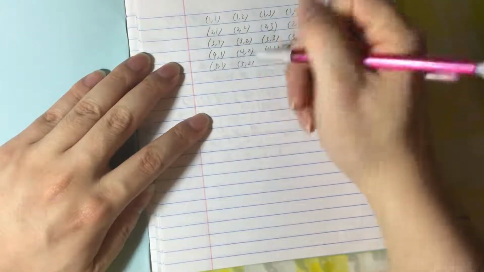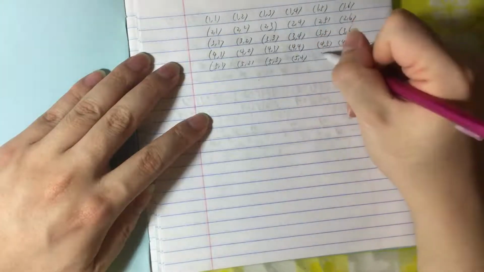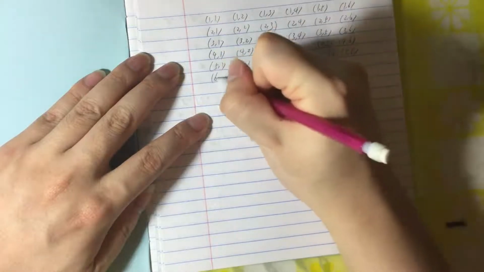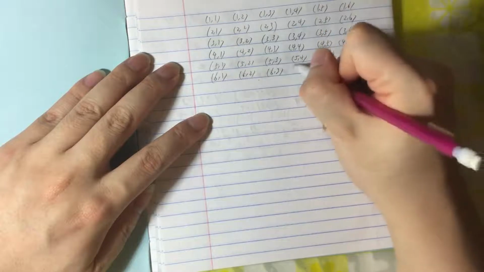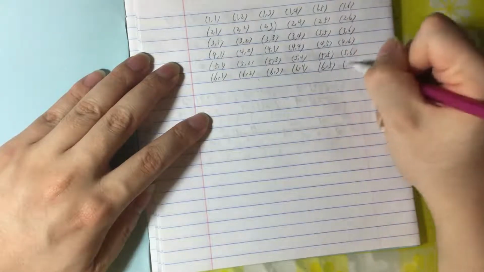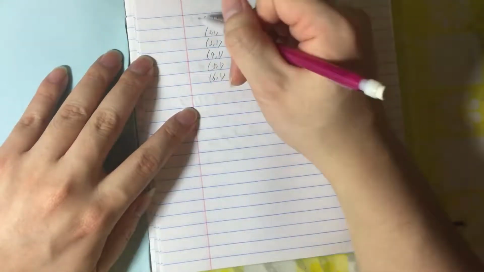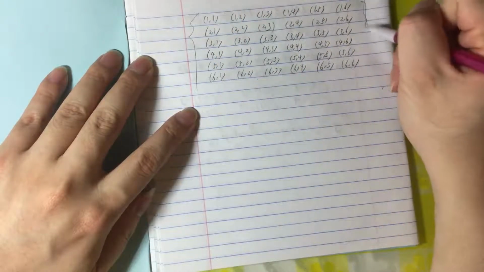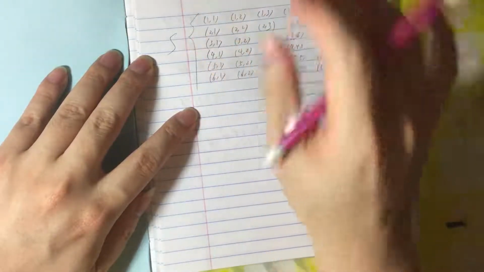5 1, 5 2, 5 3, 5 4, 5 5, 5 6, 6 1, 6 2, 6 3, 6 4, 6 5, 6 6. That's the sample space when we roll 2 dice. Each element in a sample space is called a sample point.